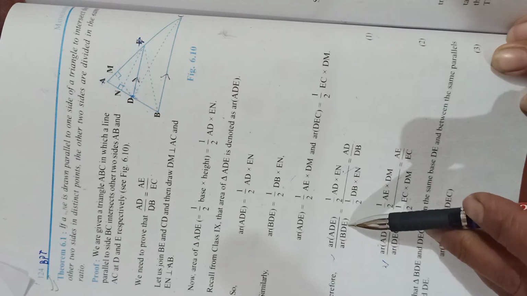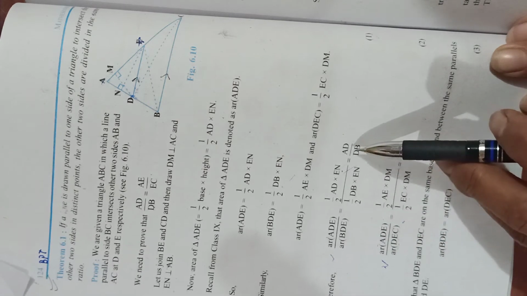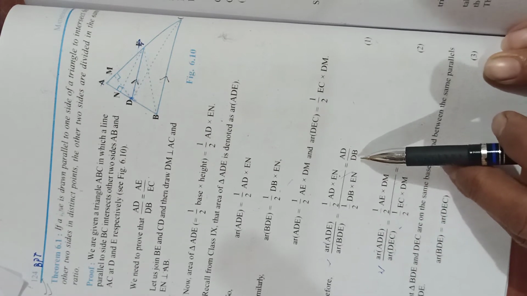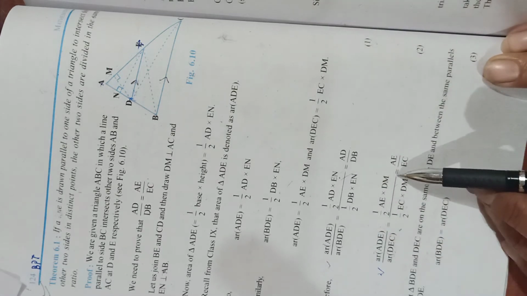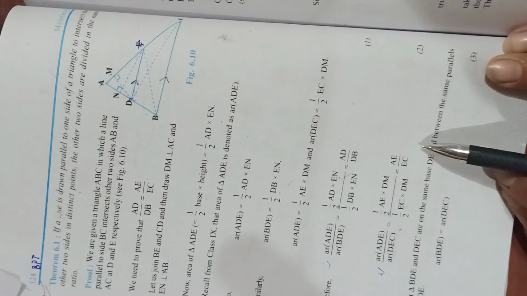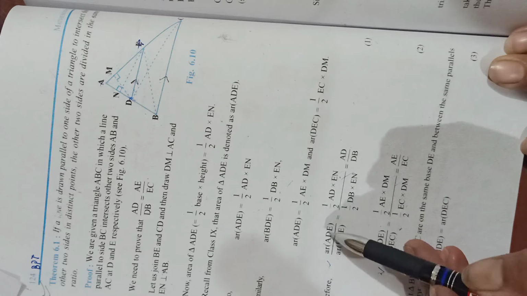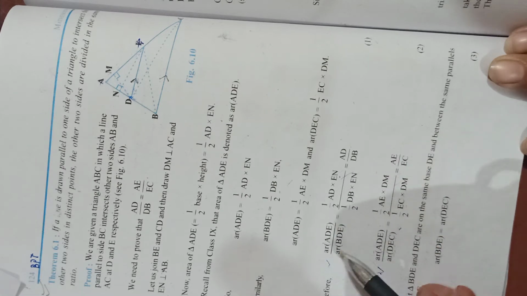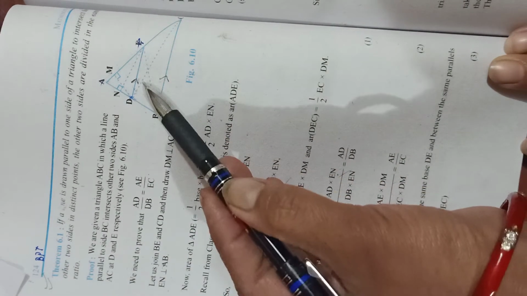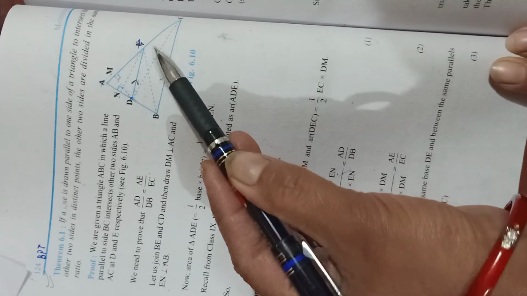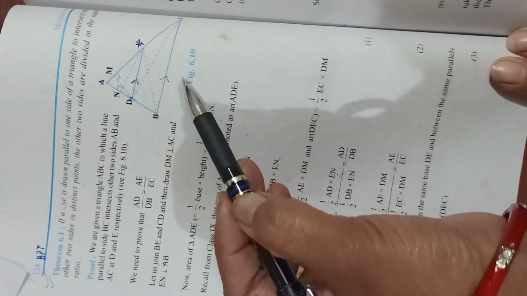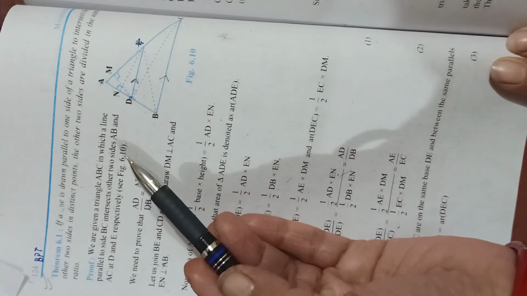So you'll get the ratio of the area as AD upon DB, and here you'll get the ratio as AE upon EC. Now further देखो, न्यूमरेटर दोनों का सेम था. Okay, अब डिनोमिनेटर में ये जो दो ट्रायंगल्स हैं, remember last year you've studied triangles between the same parallels and same base are equal in area.